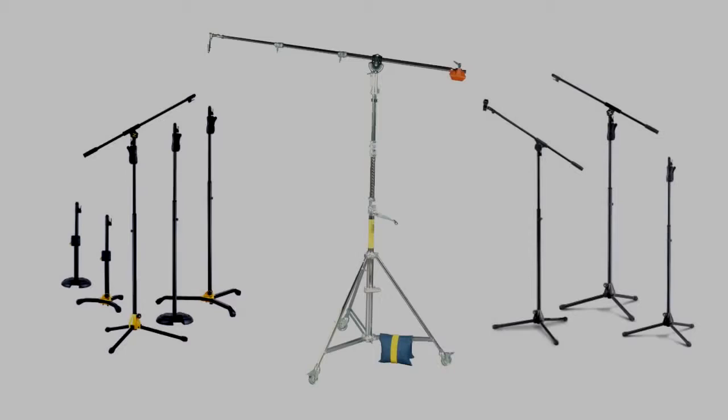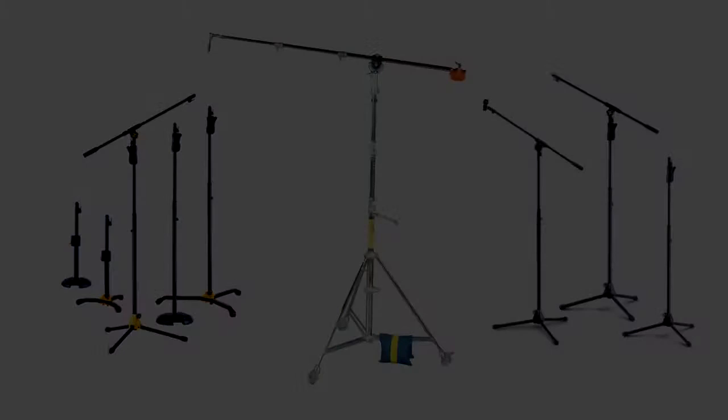Naturally, you will need something to hold your microphone in place. There is a large selection of microphone stands available on the market. Try not to buy low-quality stands. Make sure that the screws and attachments on the stand lock well into place.